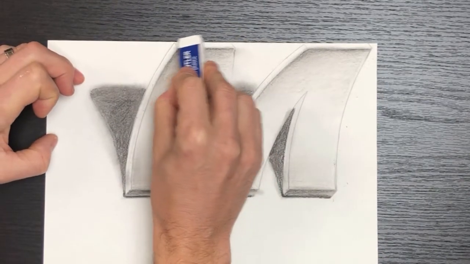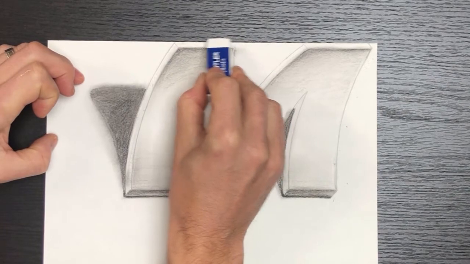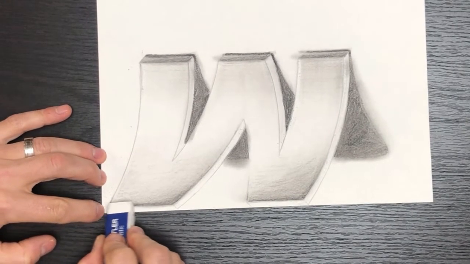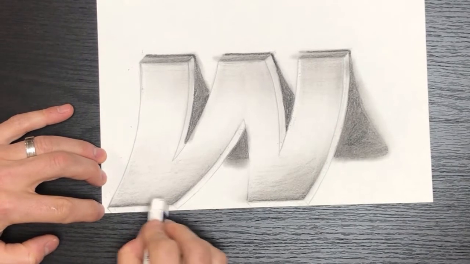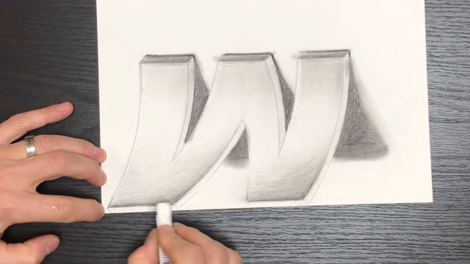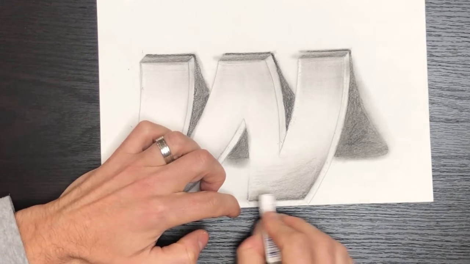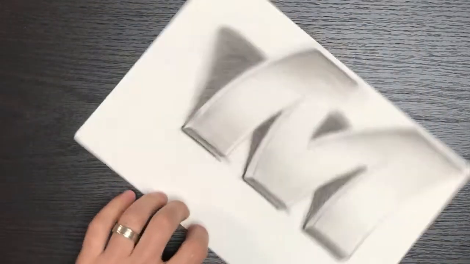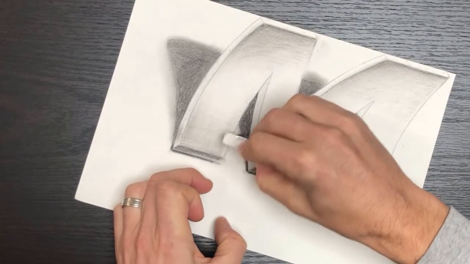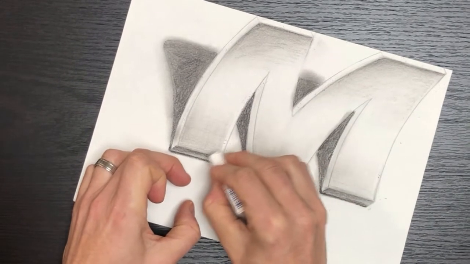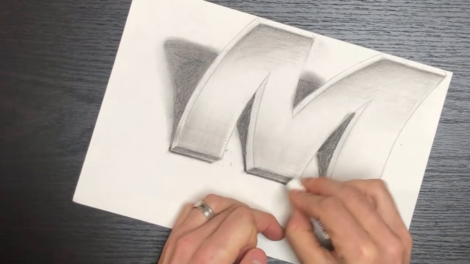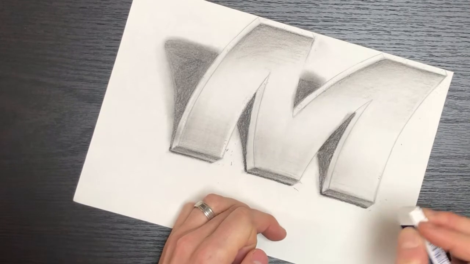All right, there we go. So we have our letter M drawn in. I'm just going to finish erasing a couple more spots here. Crisp up this top edge a little more. All right. And I'm going to erase some of this over shading that happened here. Just like that.